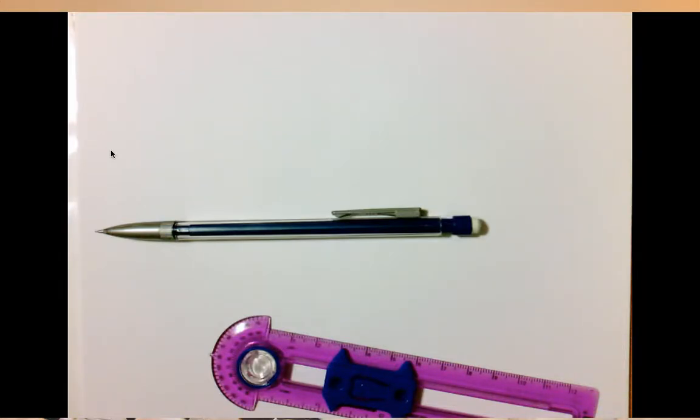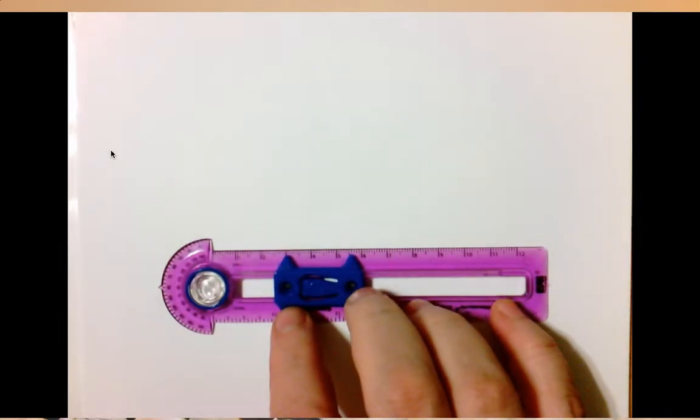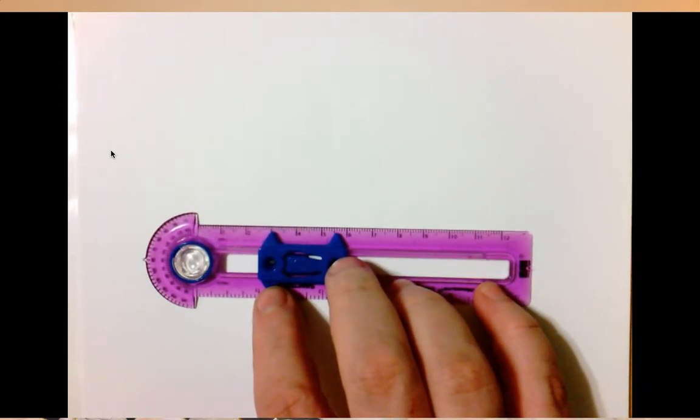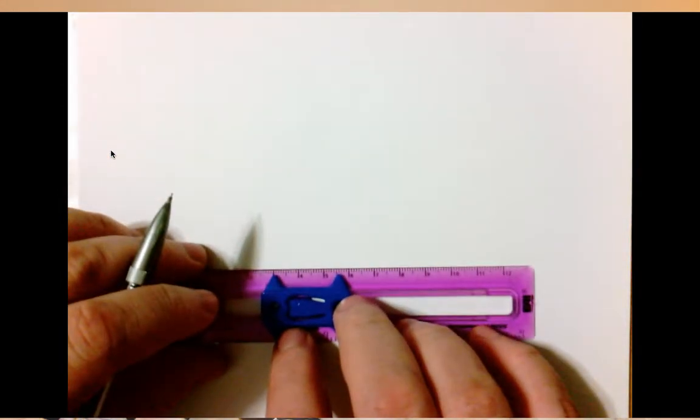So here we're going to be doing construction number 4, constructing parallel lines. So given a point outside of a line, we want to construct the parallel to the given line through the given point. So we need to start with a line. So we're going to start with line M here.